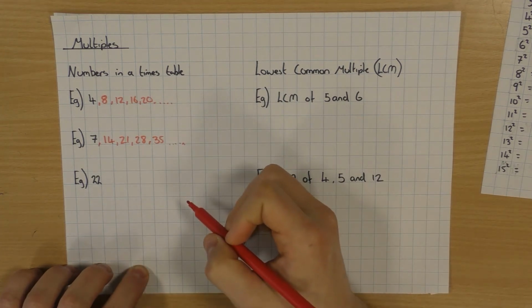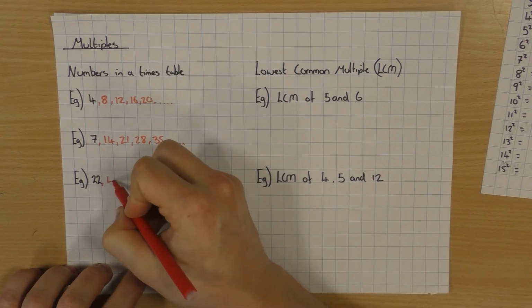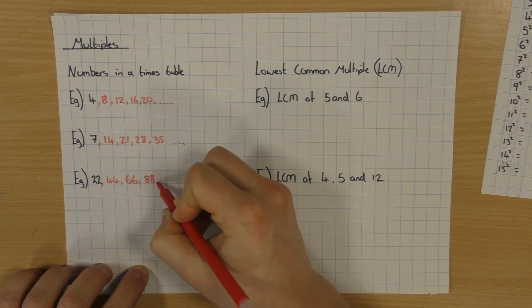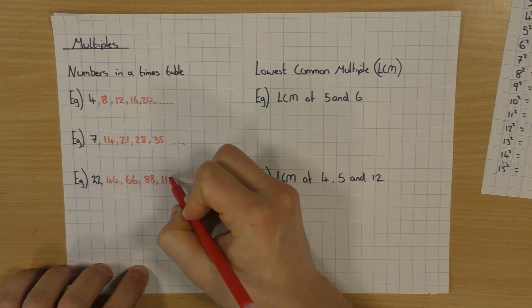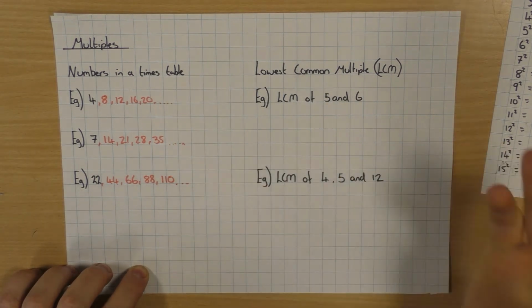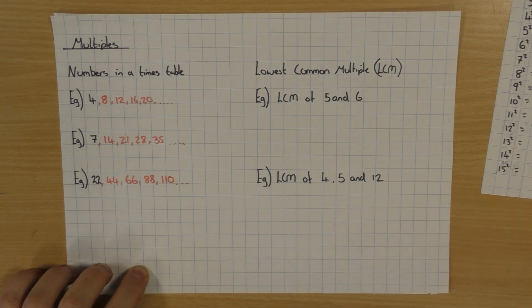And even big numbers like 22, exactly the same thing. So we've got 44, 66, 88, and 110. Okay, and again, you can keep going. So multiples are just numbers in the times table.